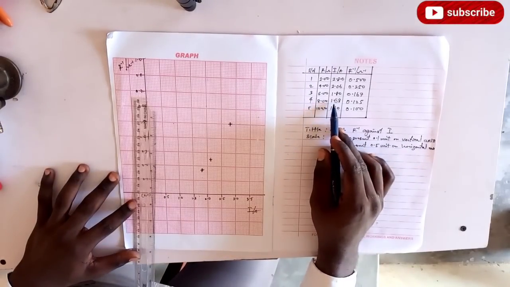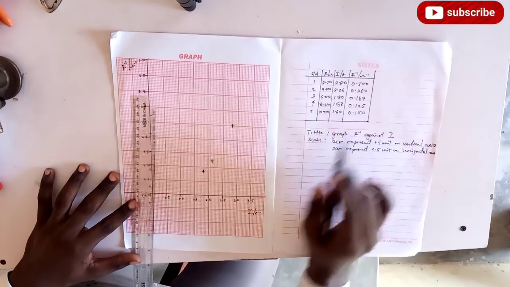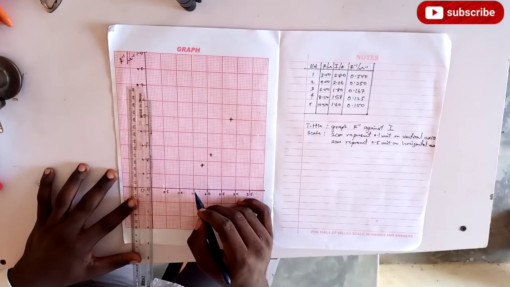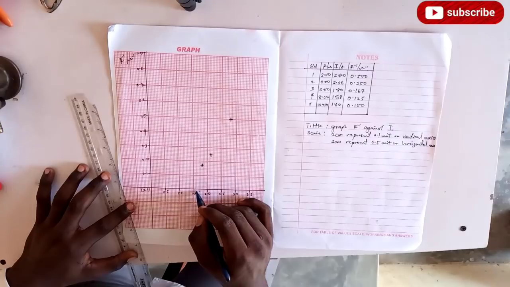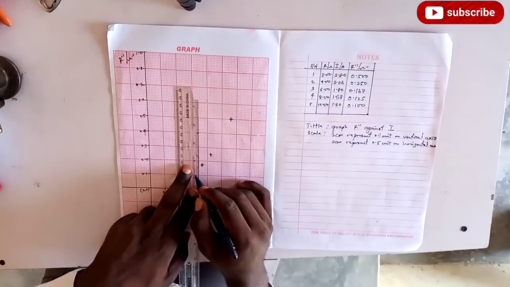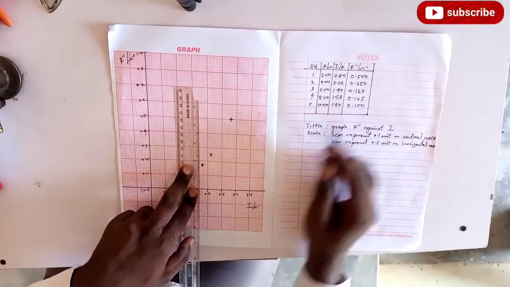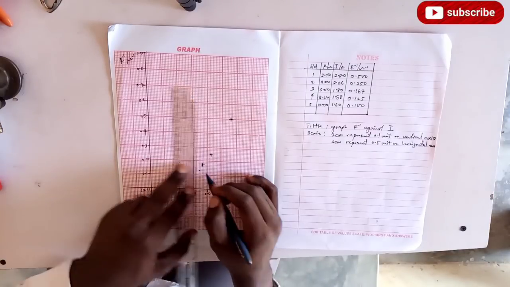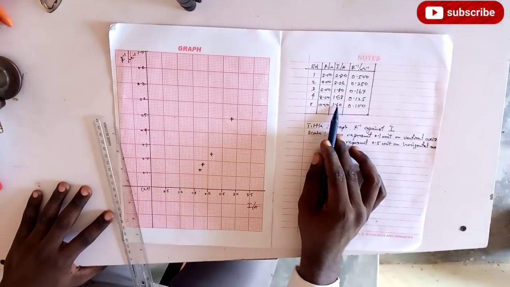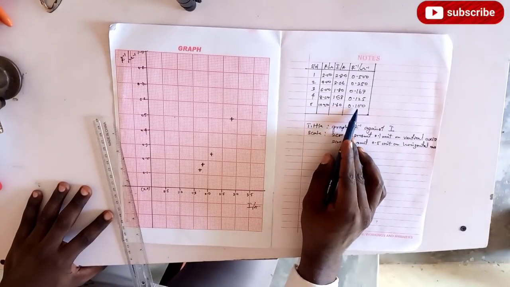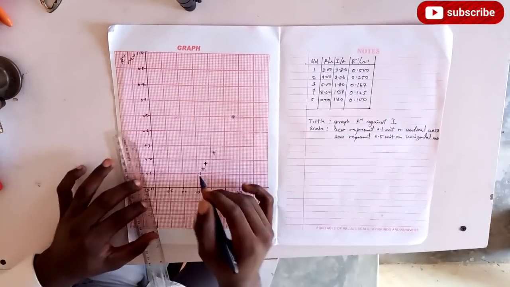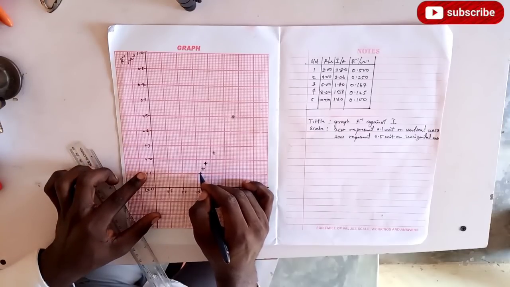So the next one is 1.68 to 0.125. 1.68, so let us take 1.7. So this is 1.6, and this is 1.7. So we have 1.7 here, down to 0.125. 0.125, that's approximately 0.3. So we have 1, 2, 3. So this is 0.3 here, okay? Okay, which other one there? So last one, 1.6 now to 0.1. So 1.6 is here, so we have it here. So this is 1.6 and this is 0.1.